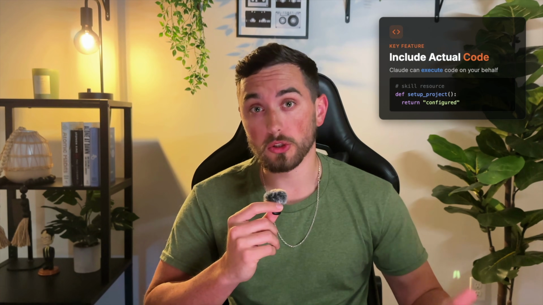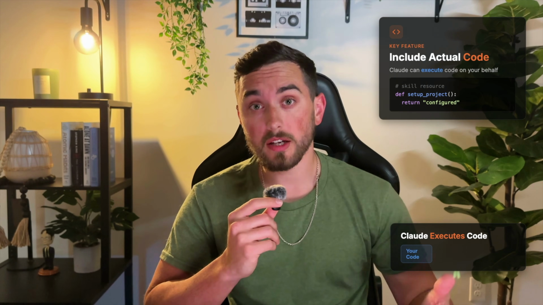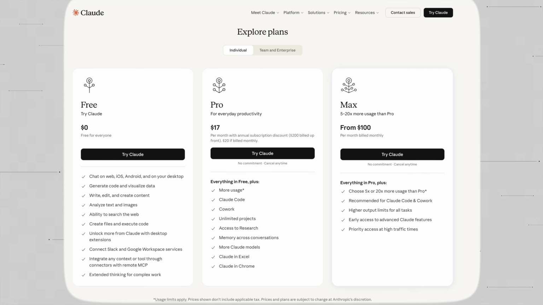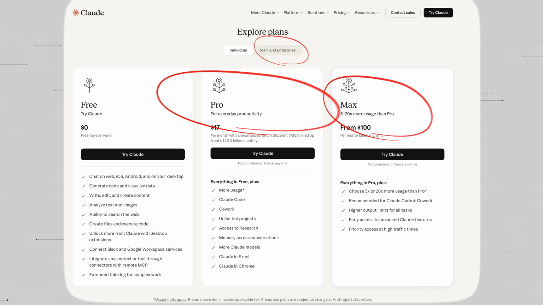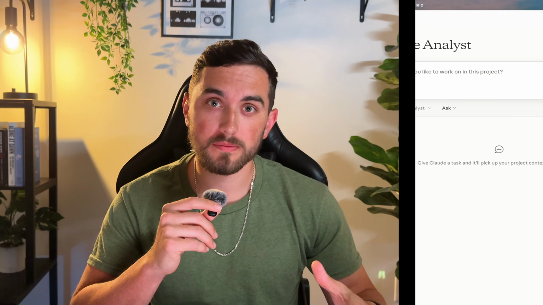You can actually include actual code in your references, and Claude can execute this code on your behalf while performing the skill. One thing to note is skills are only available for paid customers. So you will need to have a Pro, a Max, a Team, or an Enterprise plan to be able to access skills. Also, if you are on the Team or the Enterprise plan, admins can actually deploy skills across the entire workspace. Now that you understand what a skill is, let's hop into the demo and I'm going to show you exactly how to build one for yourself.